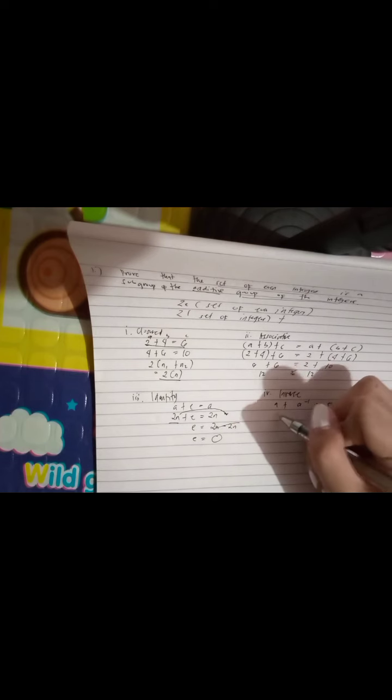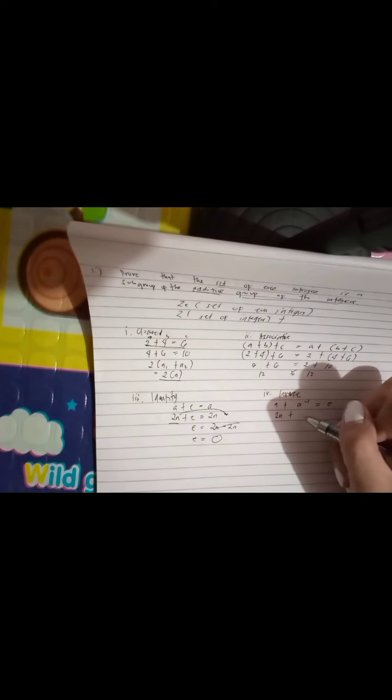So, dito sa inverse, ang ginagamit naman nating formula is a plus a raised to negative 1 is equal to e. So, dito, hahanapin naman natin yung inverse. So, etong a raised to negative 1 yung inverse natin. So, substitute lang ulit natin yung 2n sa a plus eto, baba lang tong a raised to negative 1 is equal to e. So, yung e natin is 0 o yung identity natin. So, ganun ulit yung gagawin. I-transpose lang to sa kabila.